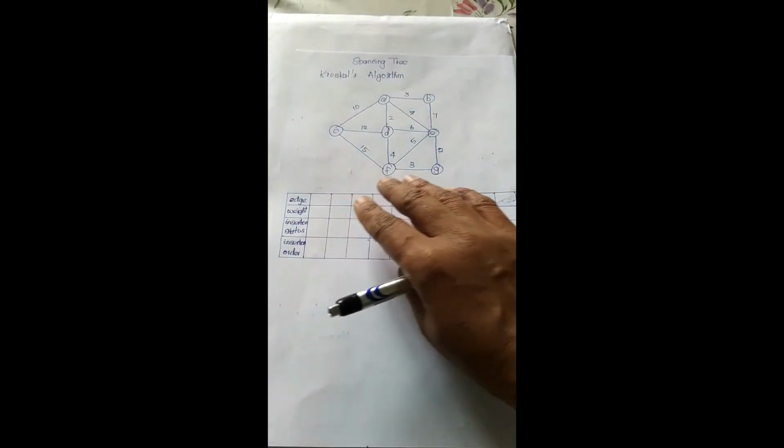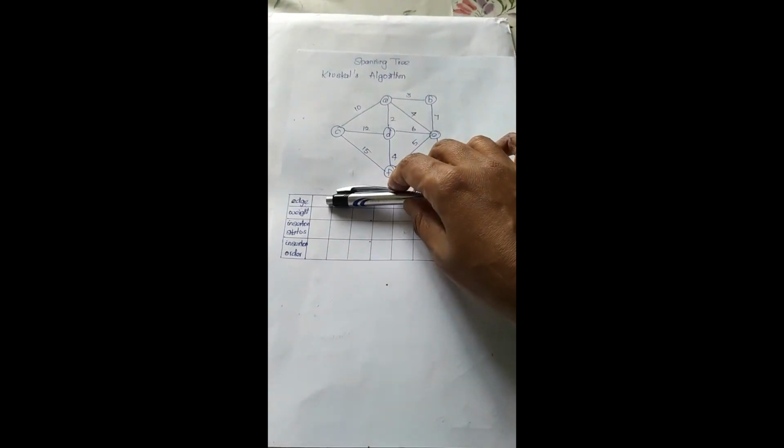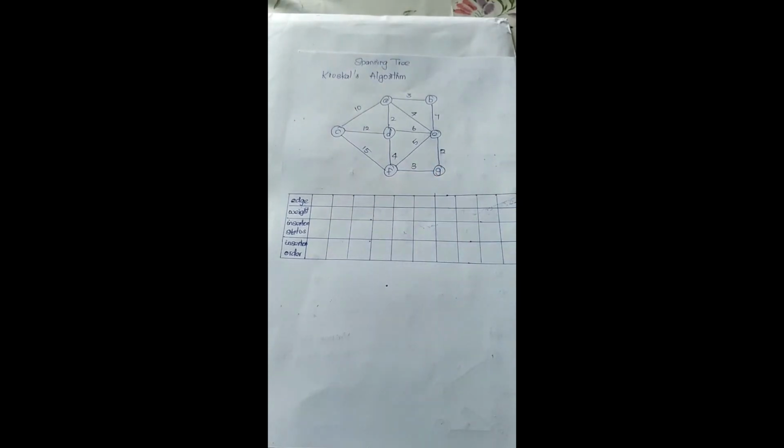So how are you going to fill the table? First we need to fill the edge, then the corresponding weight, and then the status. Status may be yes or no, a tick. How are we going to fill the edges here, because there are many edges in the graph? In which order are we going to fill the edges in the table? Let's start with the minimum weight of the edge. So which edge has the minimum?